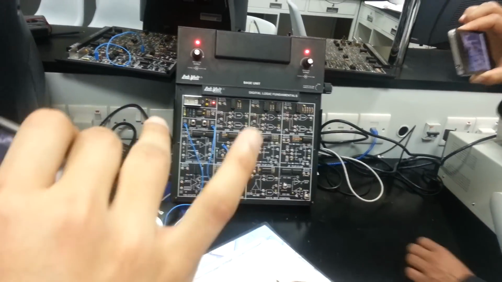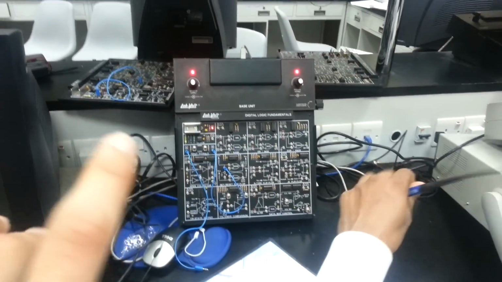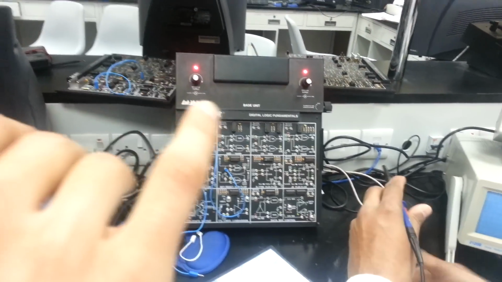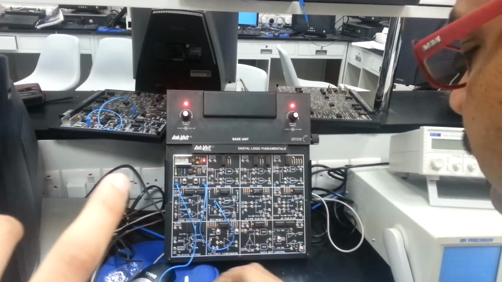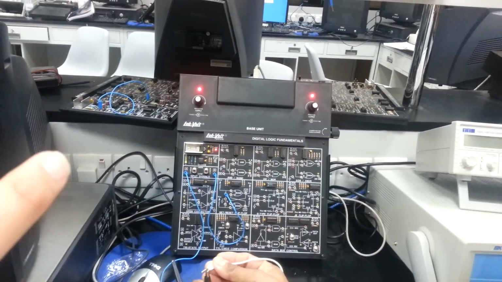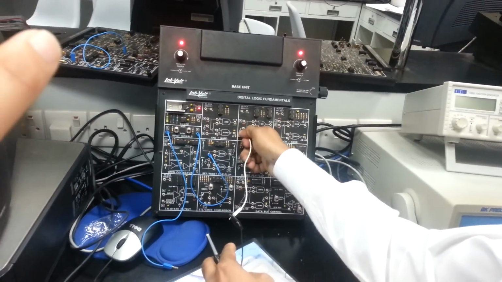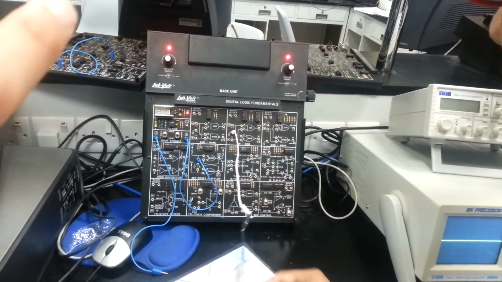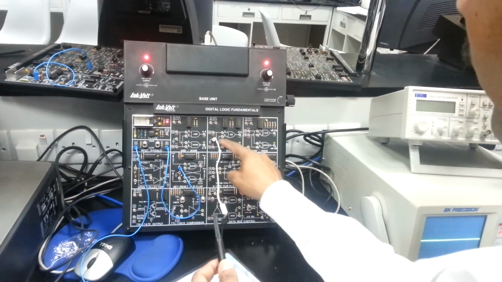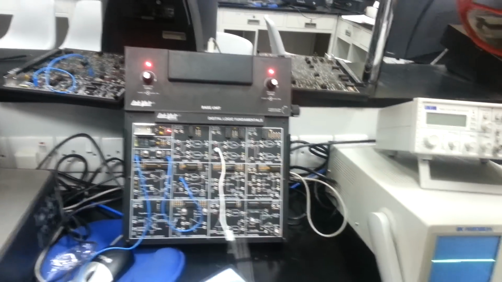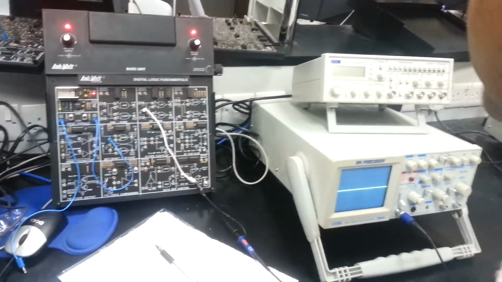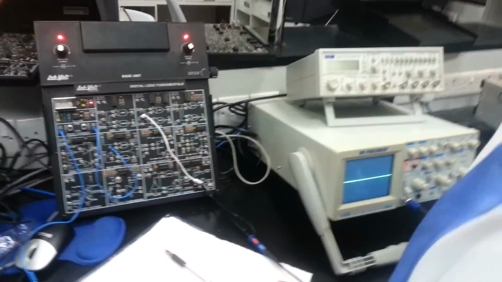This is on S. Give me this wire. This is for ground connection. Use any ground.